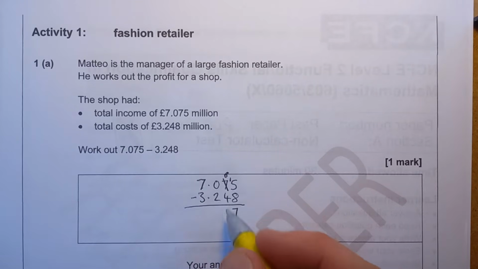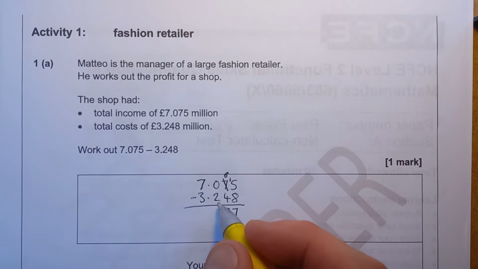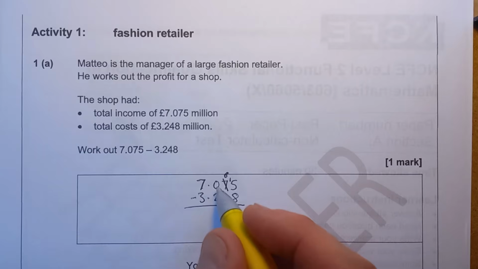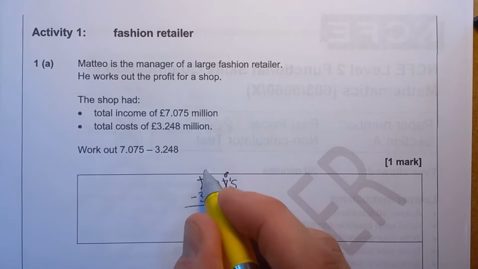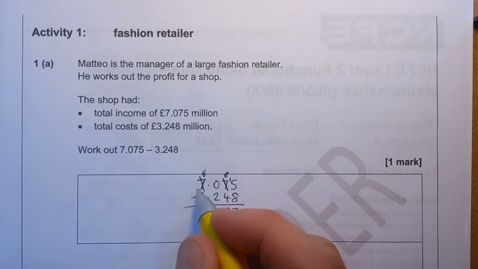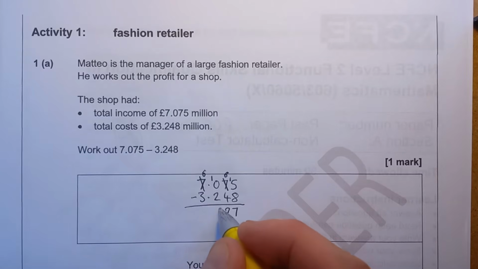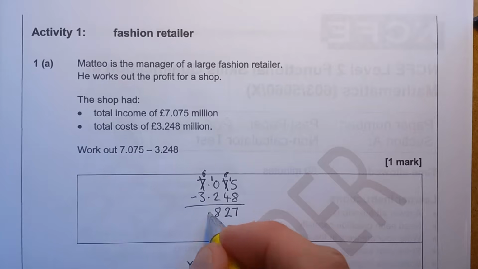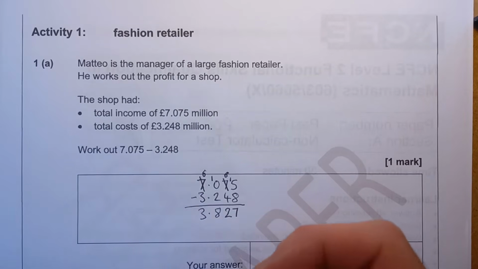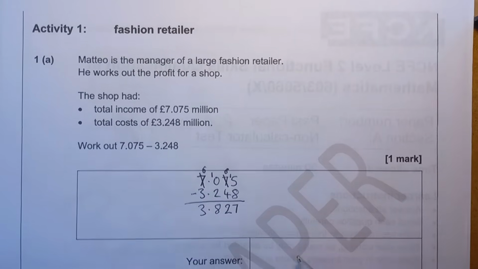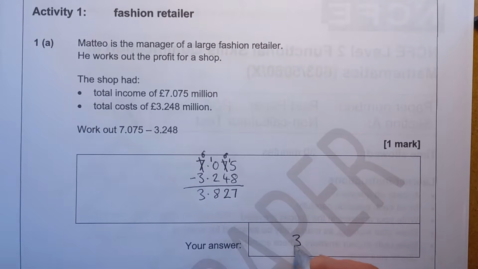We've now got 6 minus 4, which is 2. 0 minus 2, well, we can't take 2 away from 0. So again, we're going to reduce the number by 1 to make it 6 and give 1 across. So now we've got 10 minus 2 is 8. Bring the decimal point down, and 6 minus 3 is 3. So we've got a final answer which we can put in the box of 3.827.